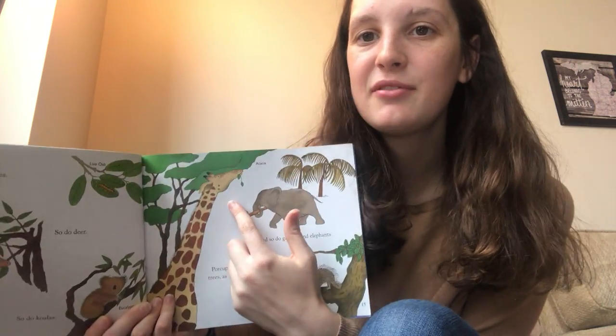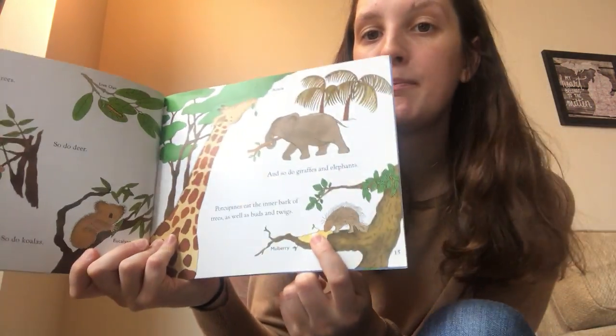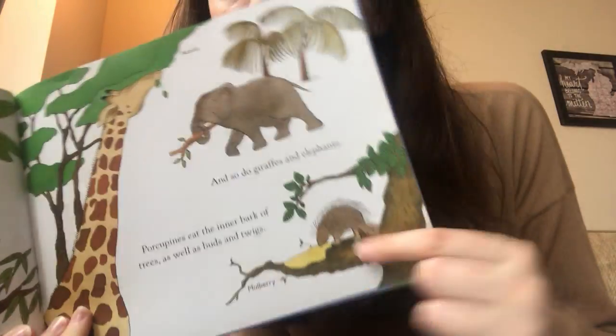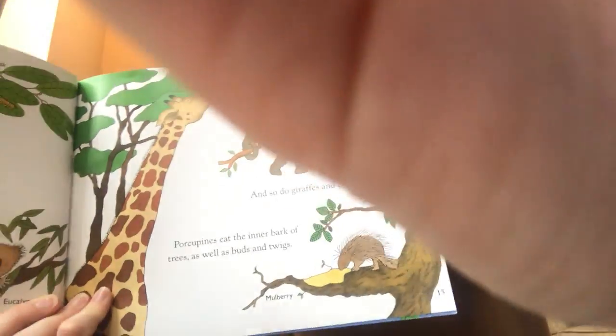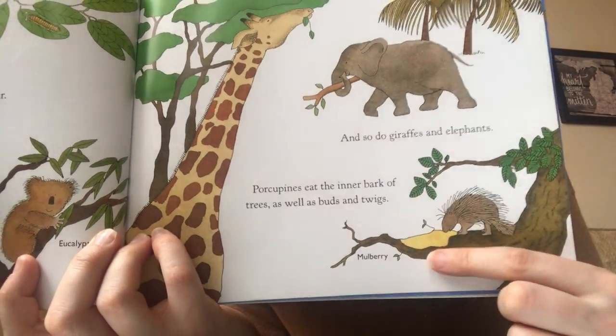Ooh, giraffes are one of my favorite animals. Porcupines eat the inner bark of the trees as well as the buds and twigs. So a lot of these animals eat the leaves, but some animals like porcupine eat the bark.